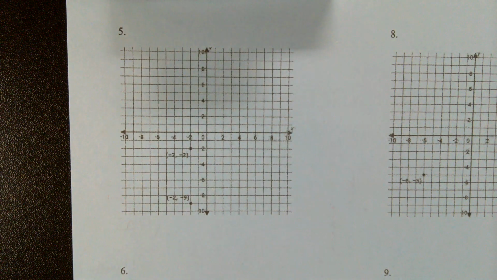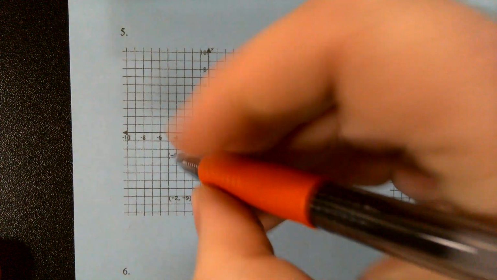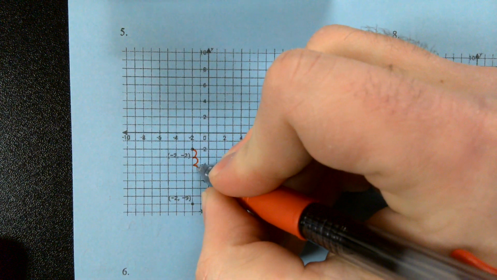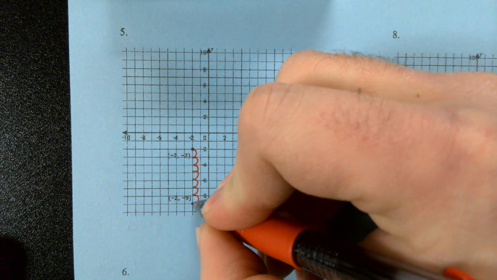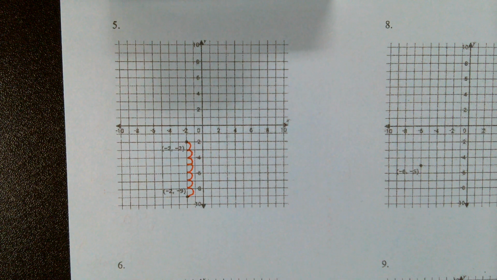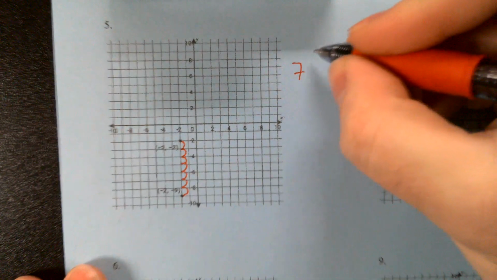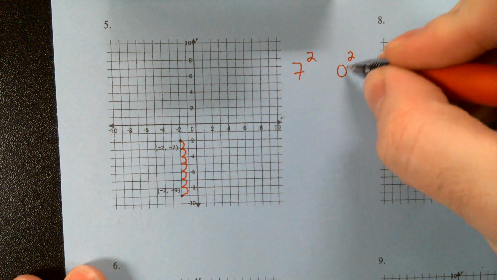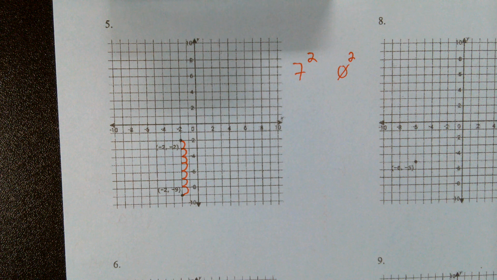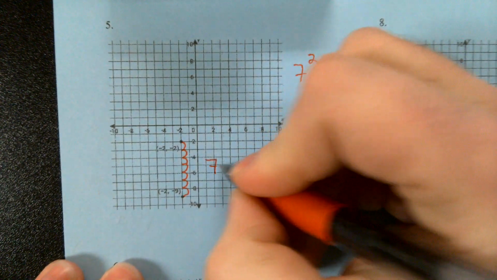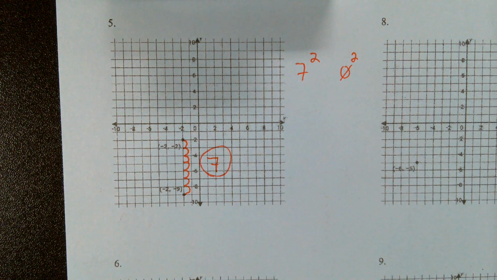Now, number 5 is a little bit of a trick question here, right? Because if we're counting our spaces from point to point, it looks like 1, 2, 3, 4, 5, 6, 7. Now, how many spaces do we have to move left or right? None, right? So, 7 squared and 0 squared. Those are going to be our 2 numbers. Now, we don't technically have to do this process because we can see that these 2 points are only 7 units apart. That's going to be our answer.